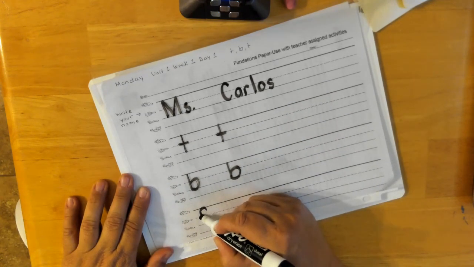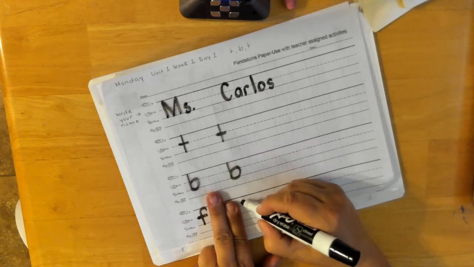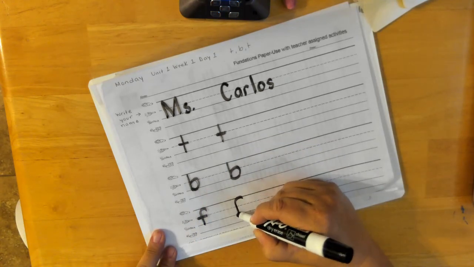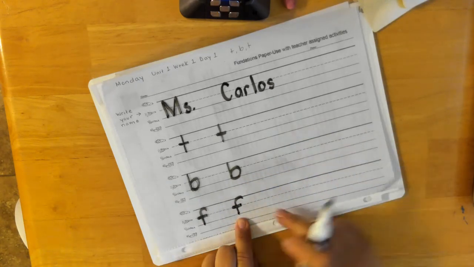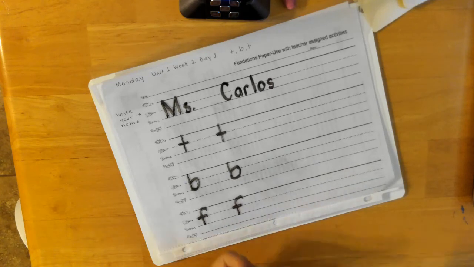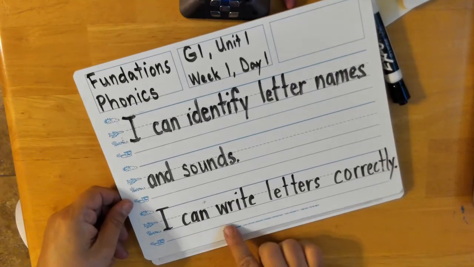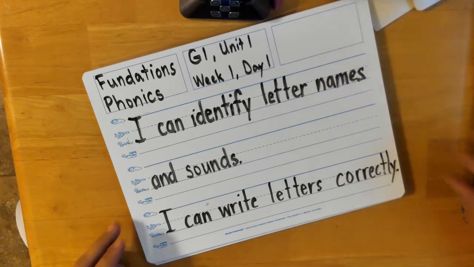trace back on the skyline to the grass line, cross on the plane line. F, fun, F. Space here, trace back on the skyline to the grass line, cross on the plane line. F, fun, F. And you'll continue making Fs. So you're writing, I can write letters correctly, and you will finish that and turn that in.